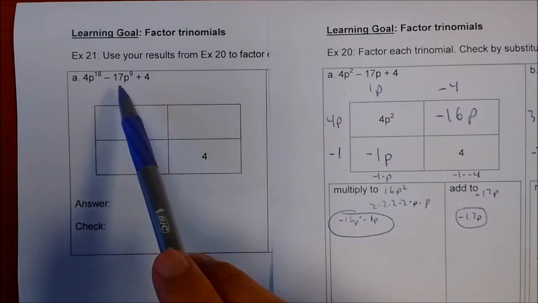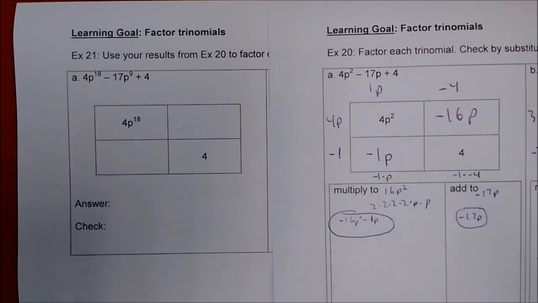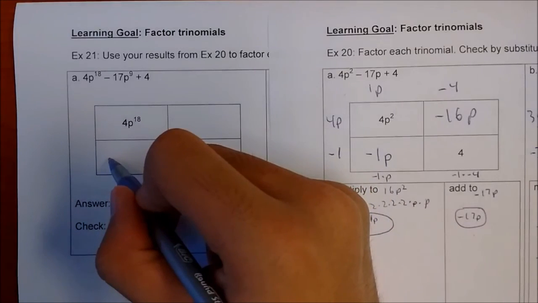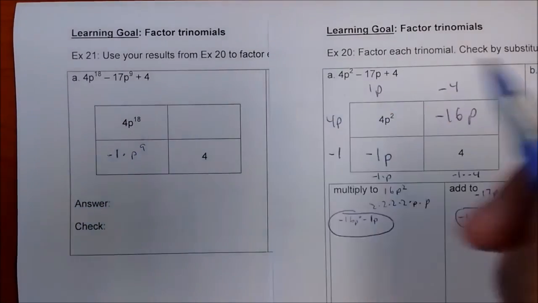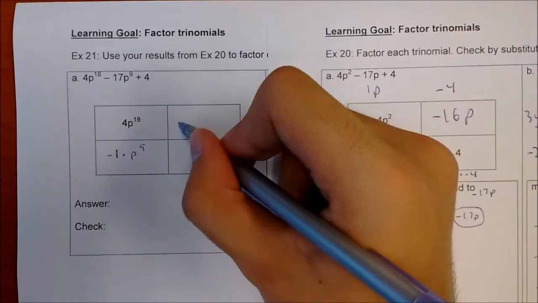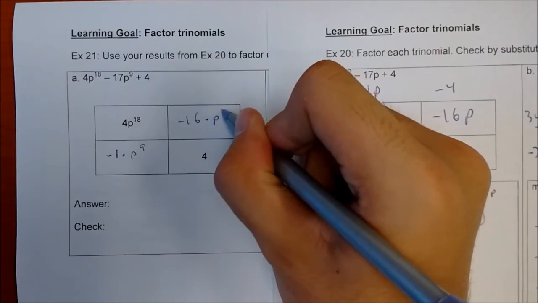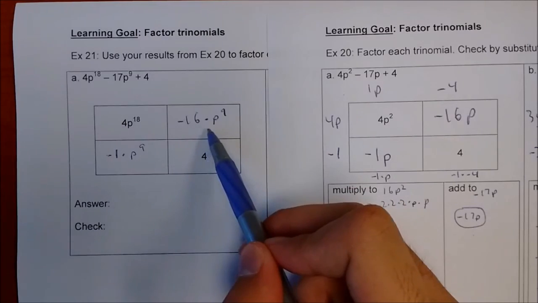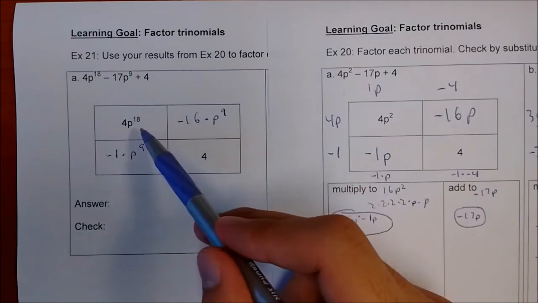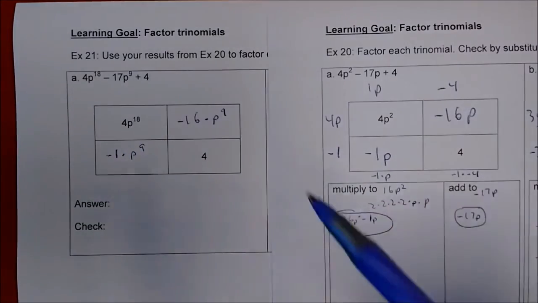So basically, because p to the 18th is equal to p to the 9th squared, we can almost do exactly what we did in the past, where I can just put negative 1 times maybe p to the 9th here, and then here I can put negative 16 times p to the 9th, and you'll notice that our linear terms still multiply to 16p to the 18th, just as our constant and our larger exponent multiply to 16p to the 18th.